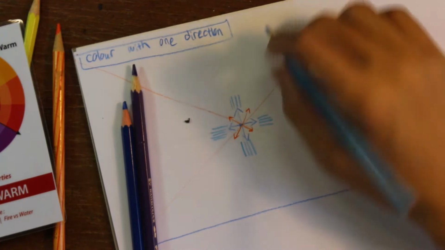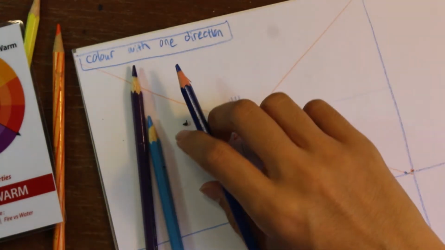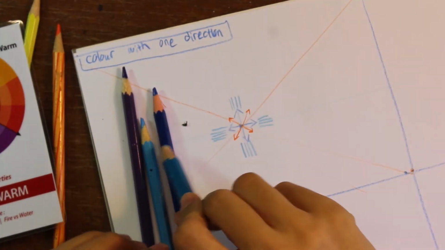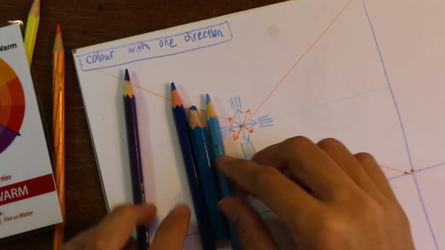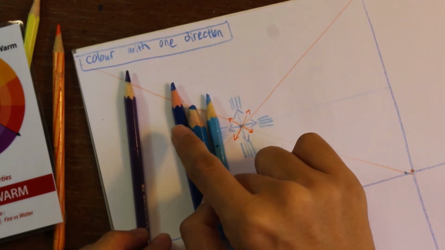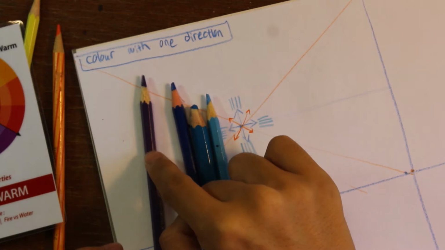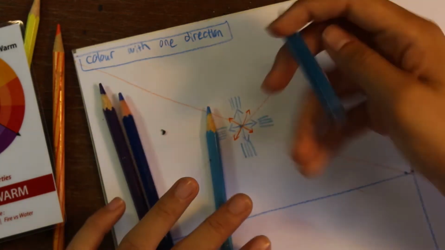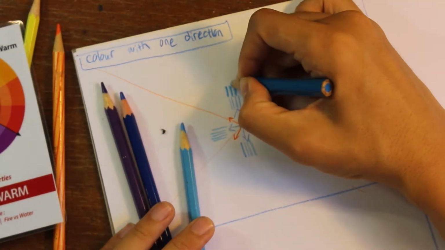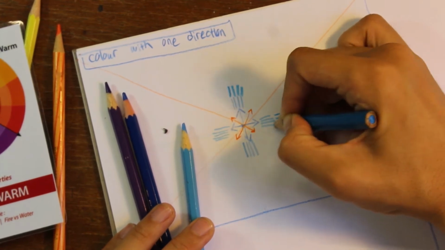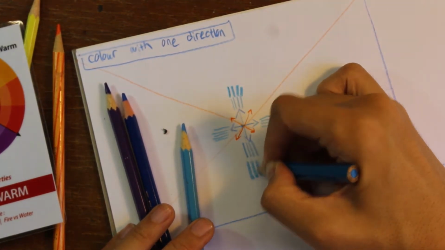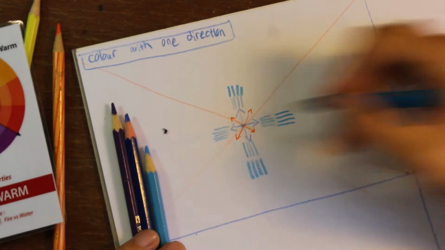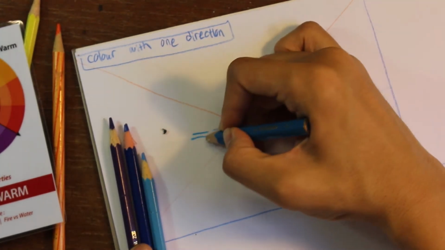Then you can change to a darker color. You can add in between the light, medium, dark, and darker. So you can go for the second one. You can draw longer, but make sure you follow the angle. If this one goes here, then we go like this.